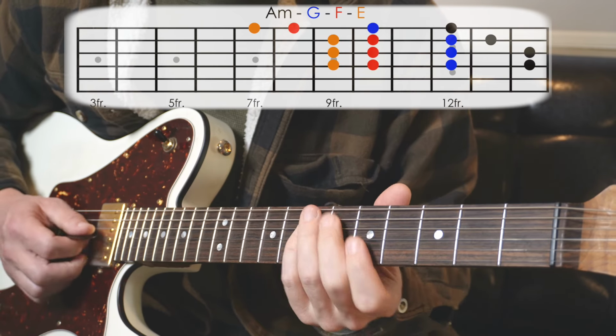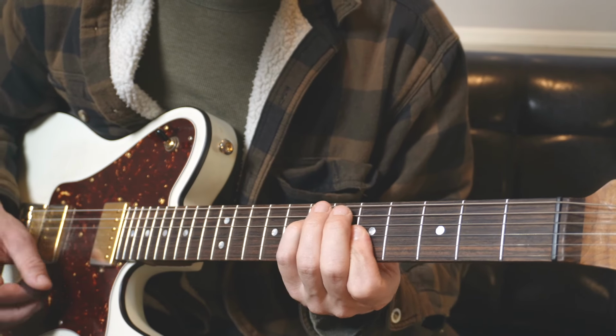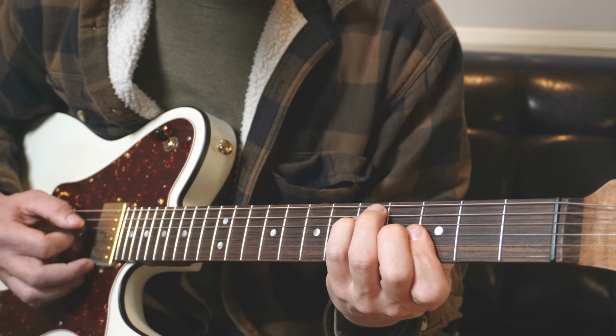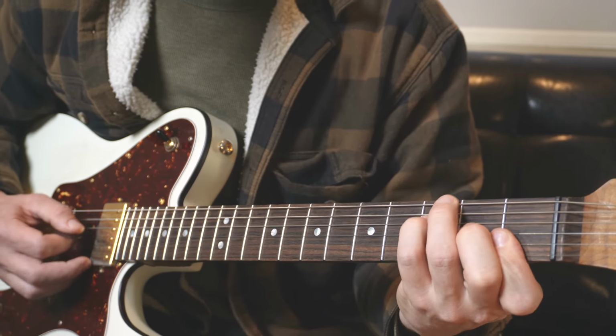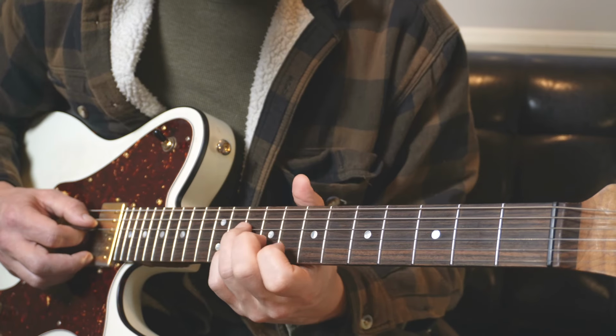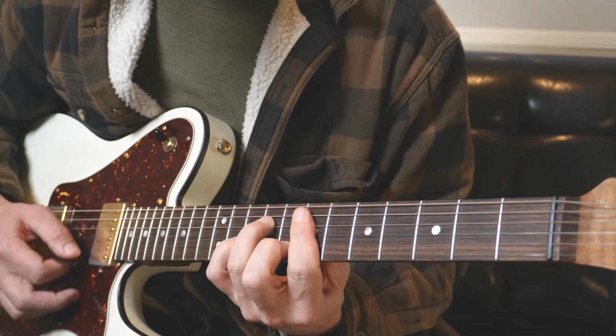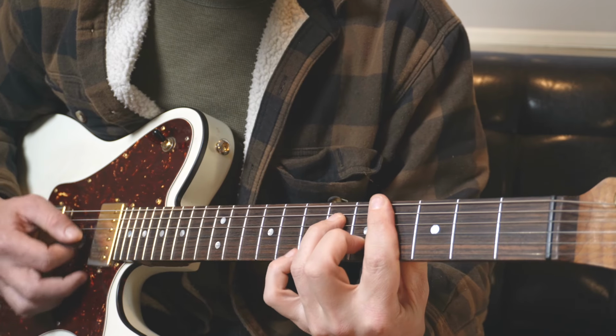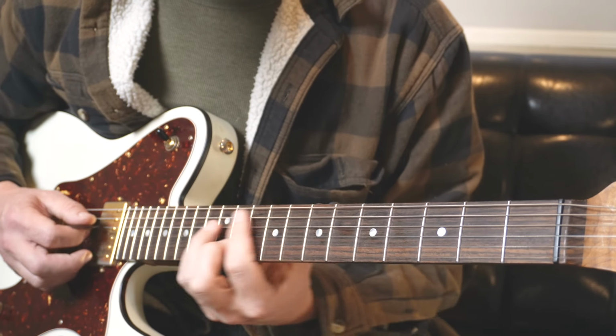So that'd be the one we're not talking about really, but this is the first one here. Root position. Then we got first inversion. And then I've got second inversion.